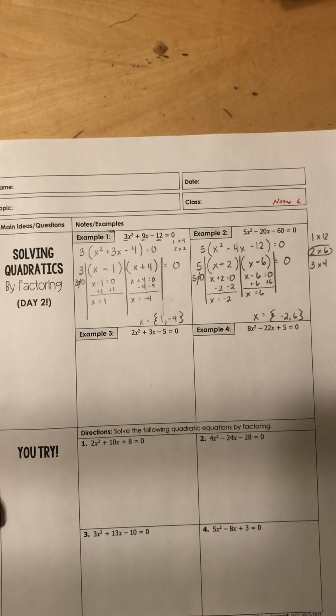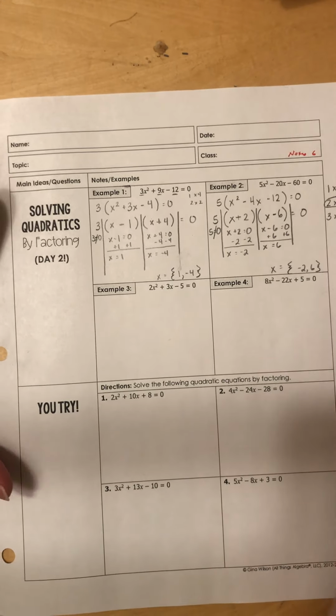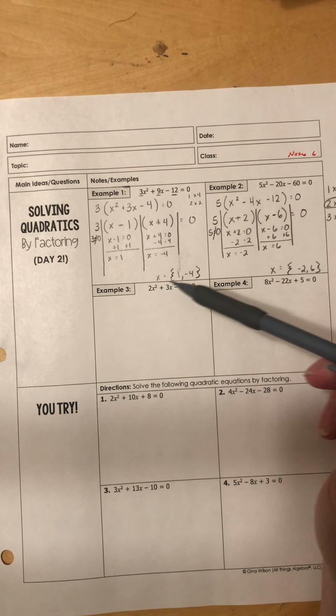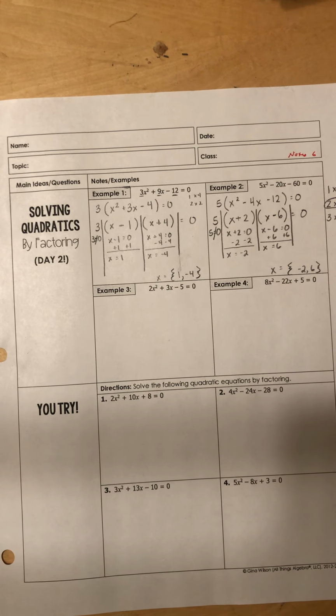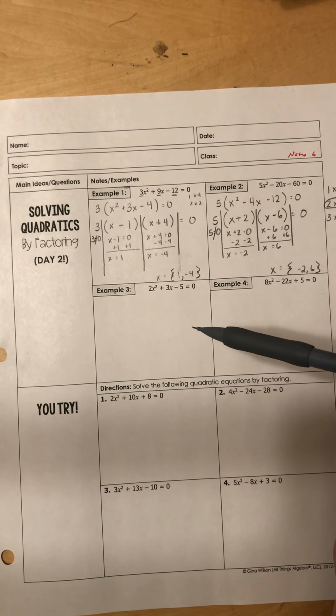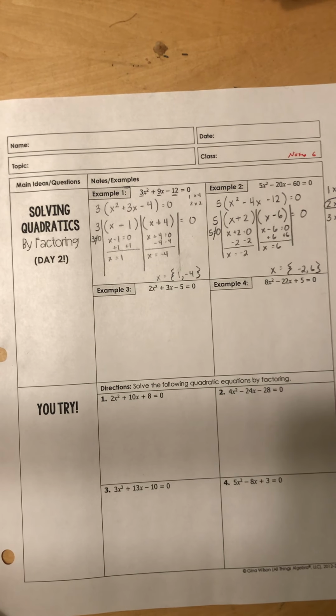Alright, let's see. Example 3, you're going to look for your greatest common factor. Greatest common factor between 2, 3, and 5. Hopefully you're looking at these and saying to yourself that there is no greatest common factor, and actually these are all prime numbers, so there's no way to simplify this even further. So now we have to think about something else that we can do.